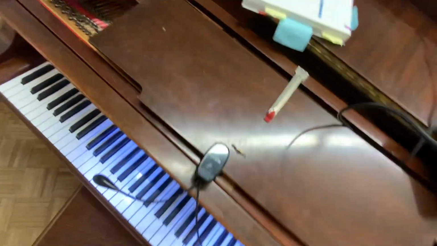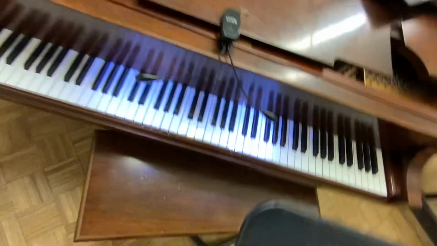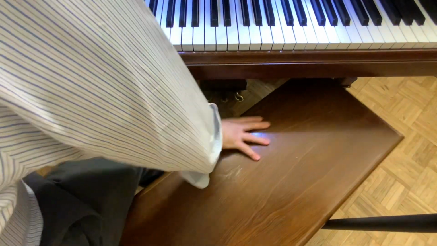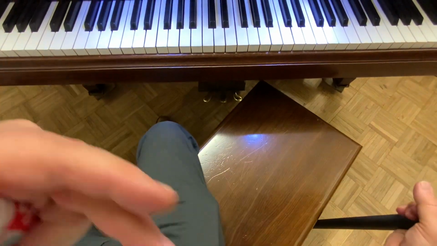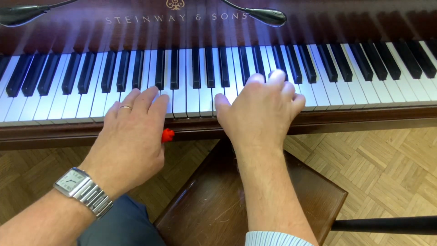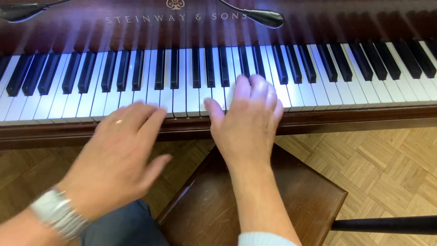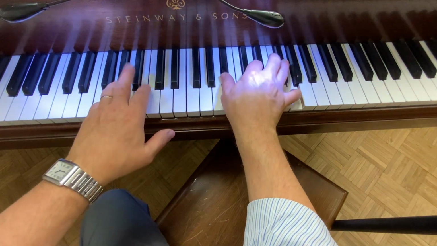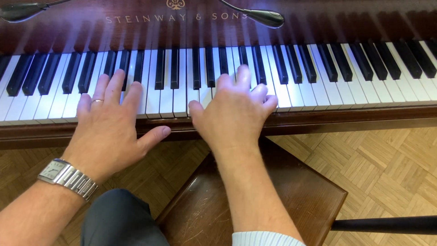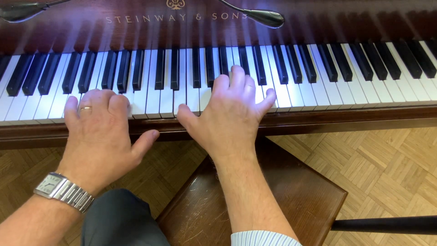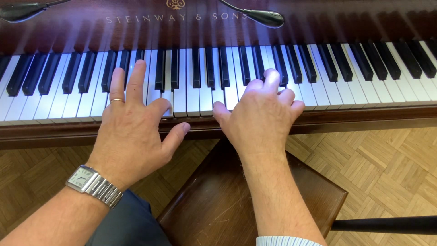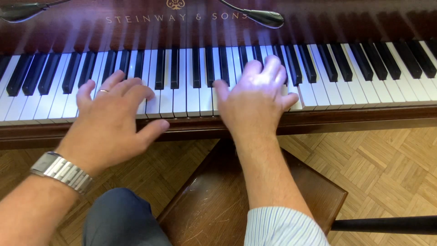So in D minor, what I was doing was this, and so now what I do is I think that note, but I play this.